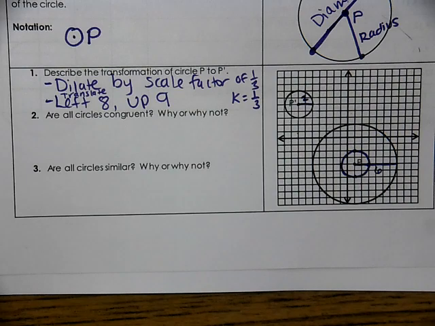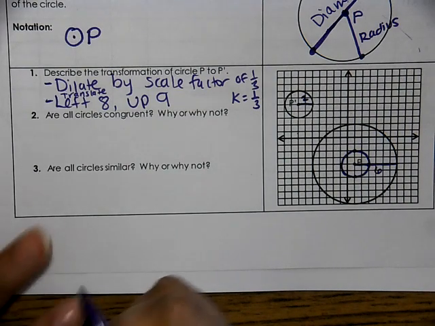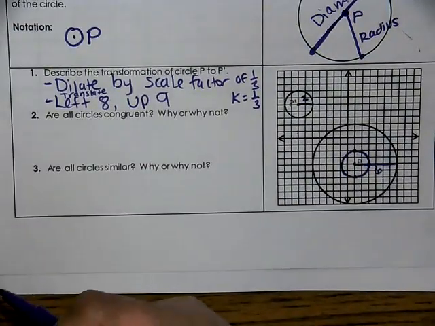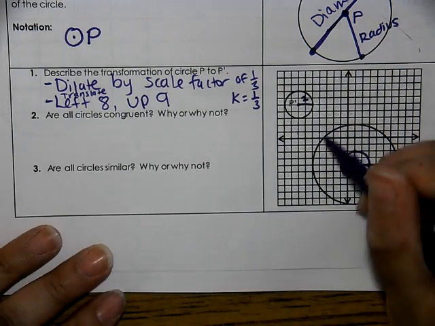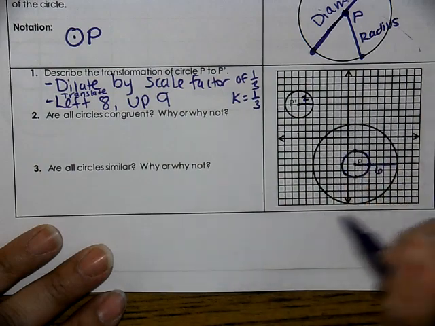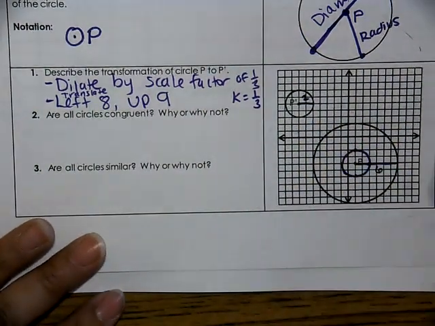But when I compare these two circles, the first question it asks is, are they congruent, and why or why not? Now, circles don't technically have corresponding side lengths or corresponding angles, but we'll talk about how all circles are going to be 360 degrees all the way around. You may hopefully already know that.